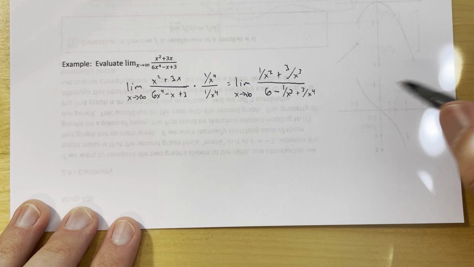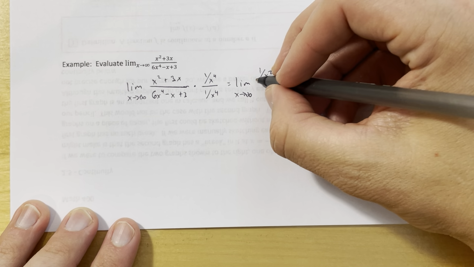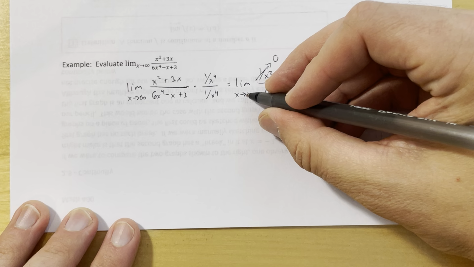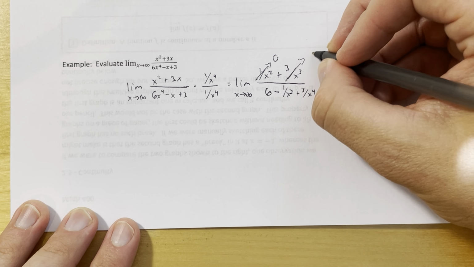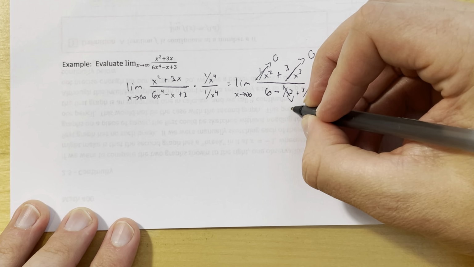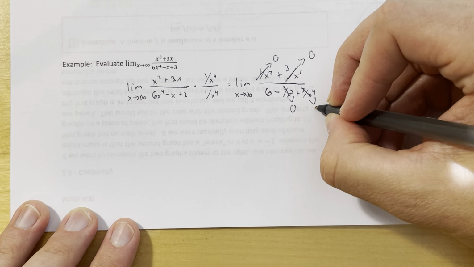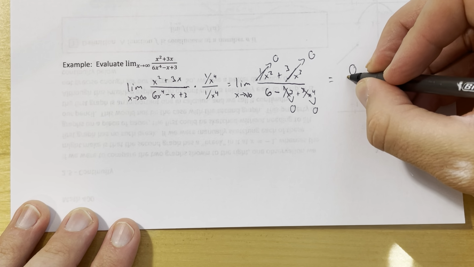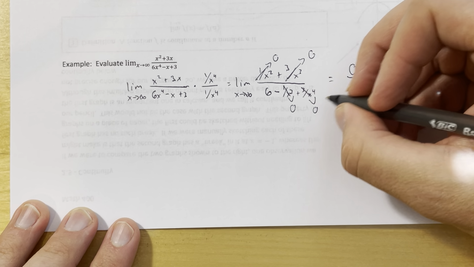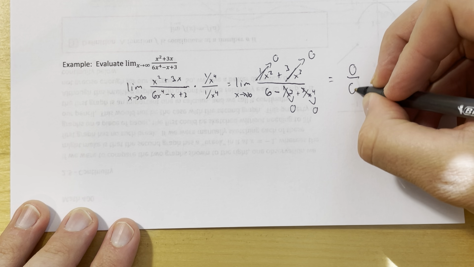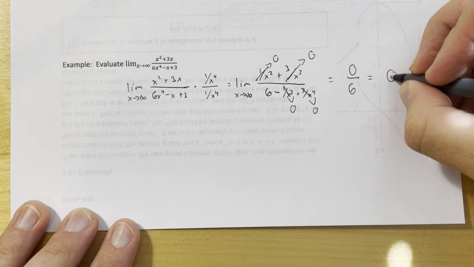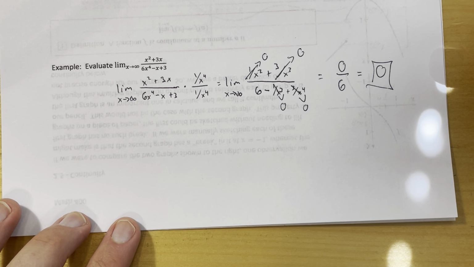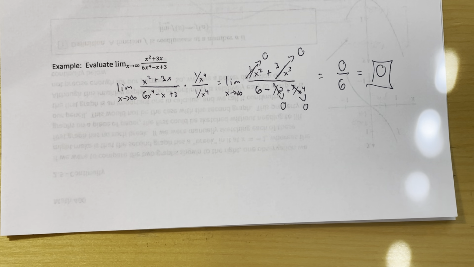Everything that still has an x in the denominator to any power is going to go to 0, because x is approaching infinity here. Okay, so I have 0 plus 0 on top. This is approaching 0 over 6 minus 0 plus 0. That's 6. 0 over 6 is just 0. So in this case, our limit didn't go to infinity or negative infinity, it went to 0.